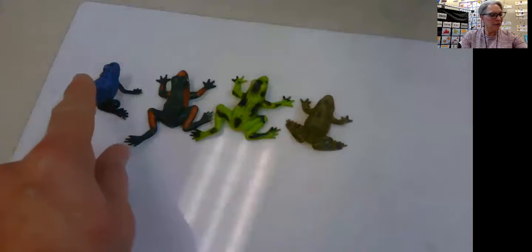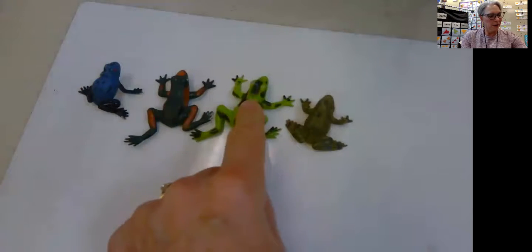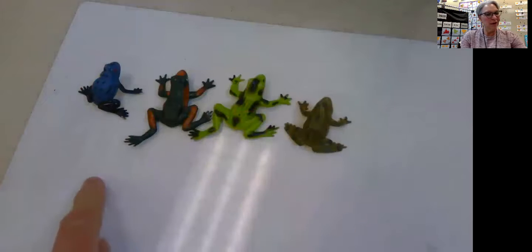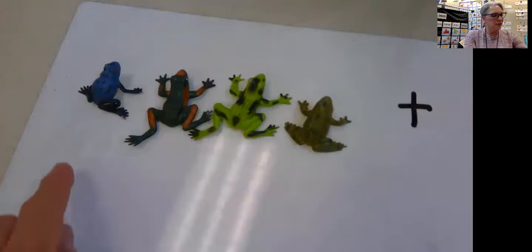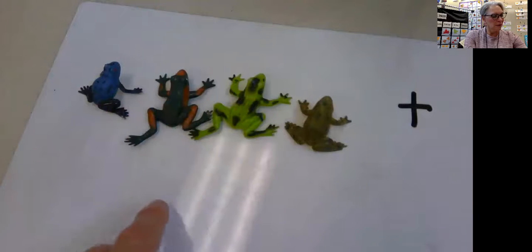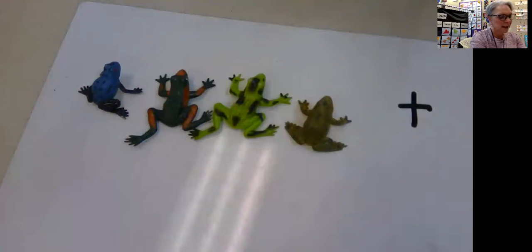When I point, you count. 1. So you should write that number right there. Now you're going to add some froggies to it. And do you remember what symbol that is? Do you remember that means you're going to add? So, and then you need the number and then the add sign.